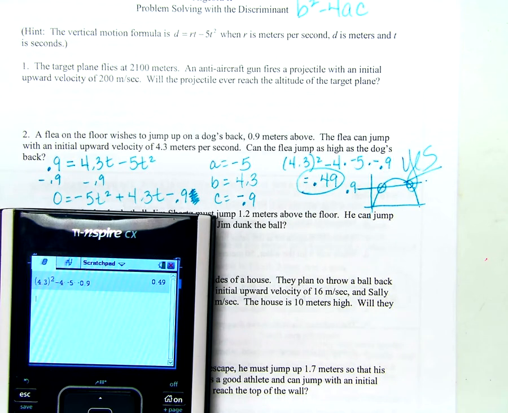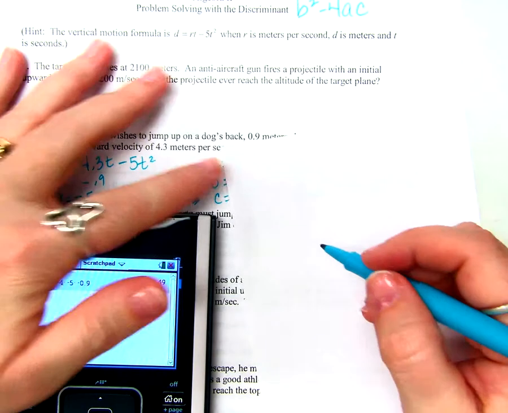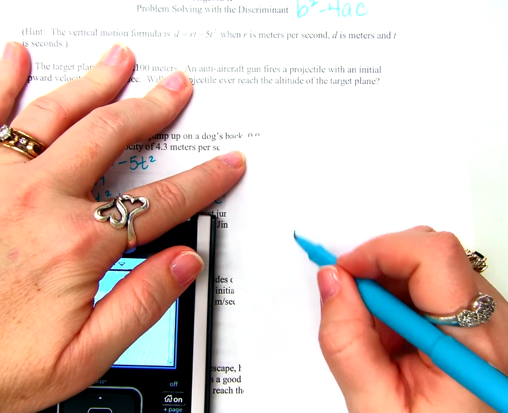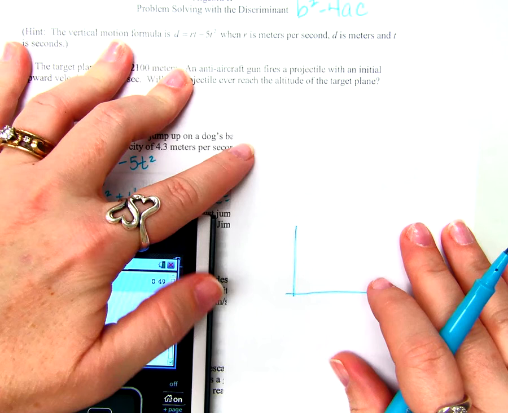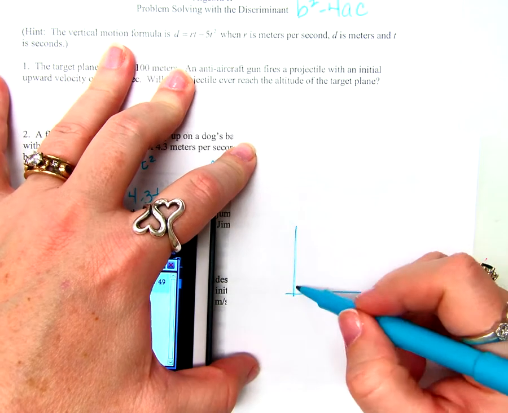Did you just say, what if the dog is sideways? Maybe. Remember, I'm not talking about the aim of the flea. I'm saying, could the flea get high enough?